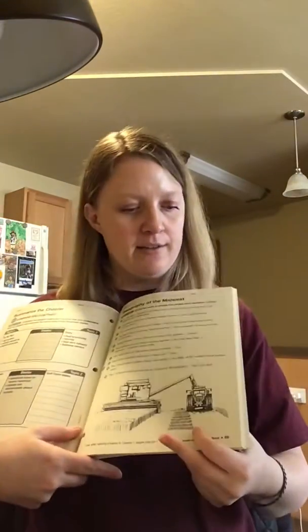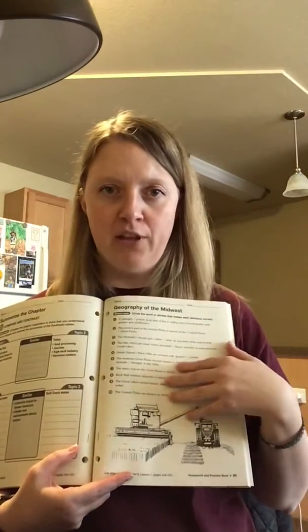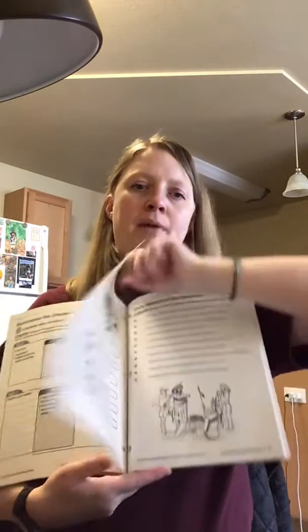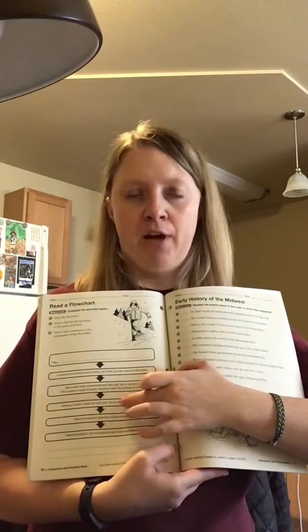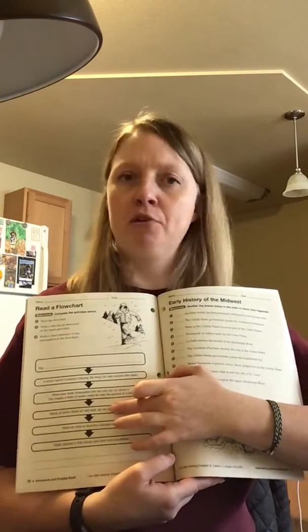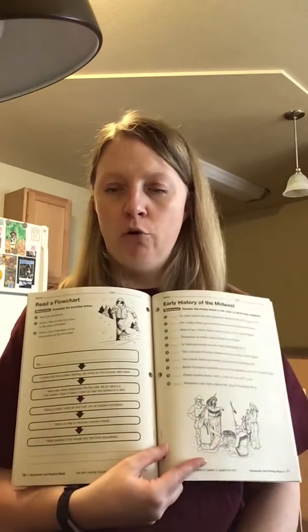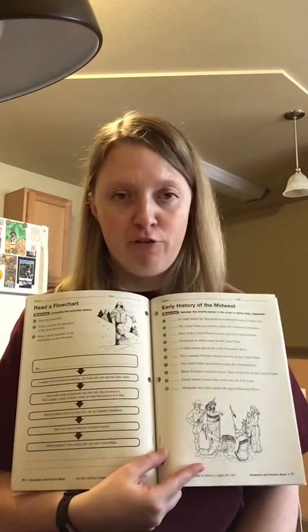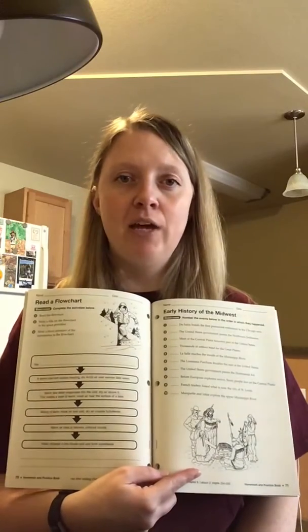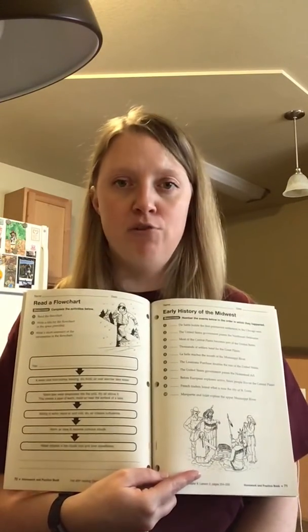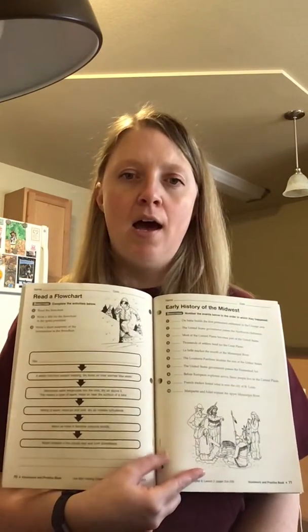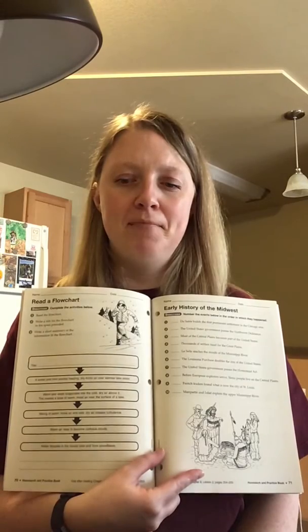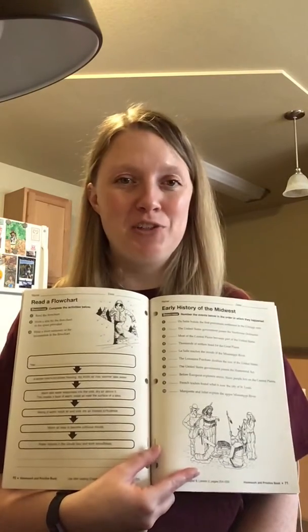In your workbook, after you do your study guide, page 69 would be the page that you'll do for lesson 1, and then page 70 will be the page that you do after you read about how to use a flow chart. So use your textbook. Read very carefully. If you have any questions, you can email me with your parents' account. You can text me. You can call me. So enjoy your introduction to the Midwest.